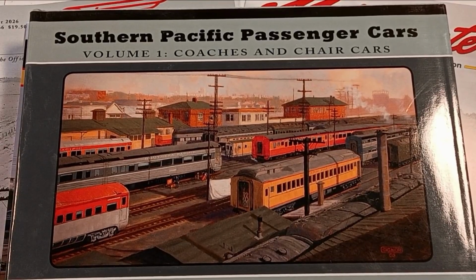They've also done books on sleeping cars, head-end cars, diners, lounges, dome cars, business cars, and maintenance of way equipment.